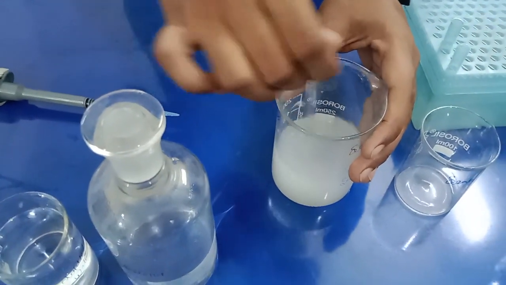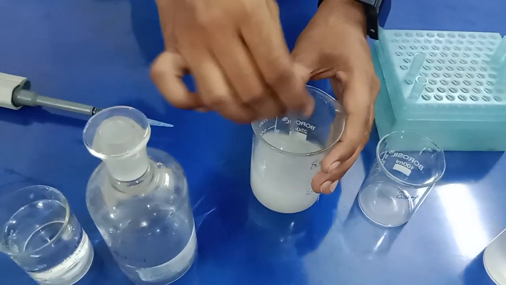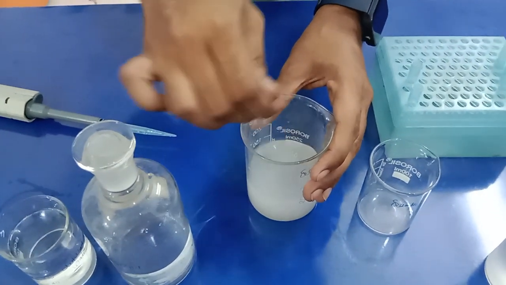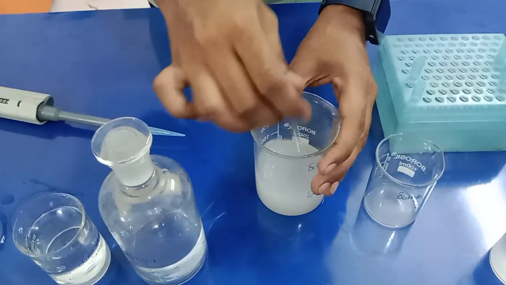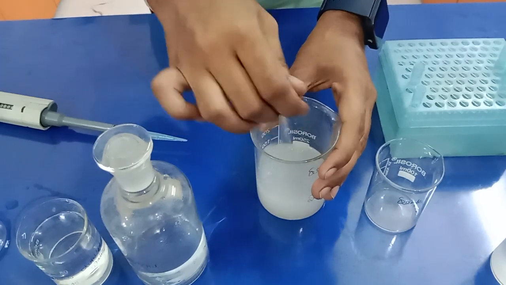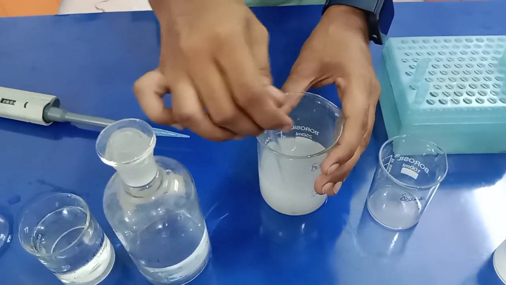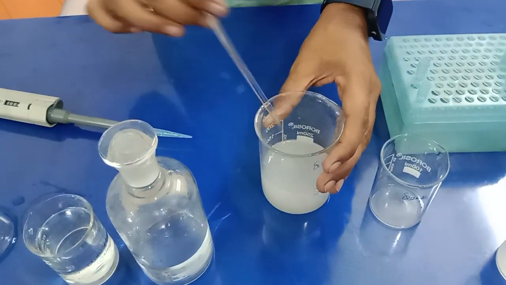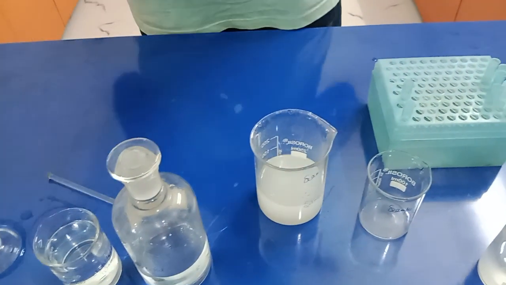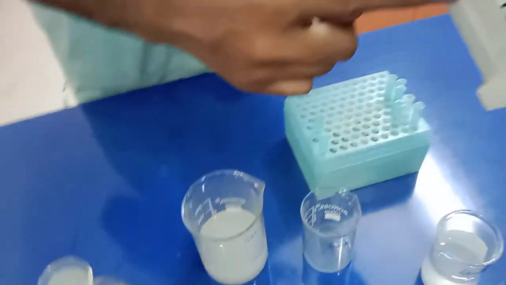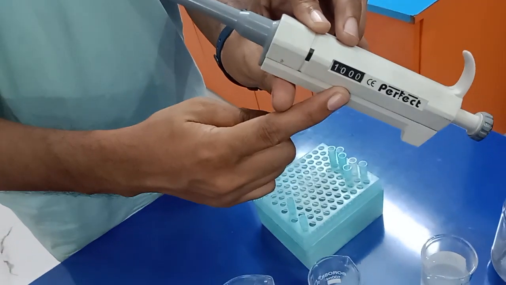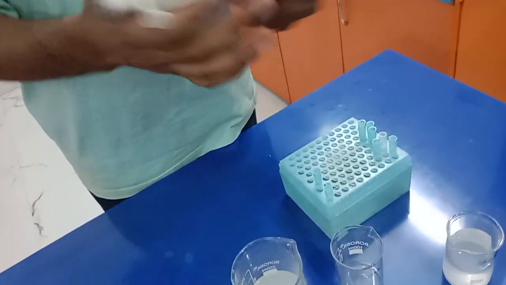Now from this sample we are going to prepare another preparation to compare it with the standard sample which we prepared earlier. After mixing it properly, as you can see, the reading on the micropipette is 1000 microliter, which means 1 ml.